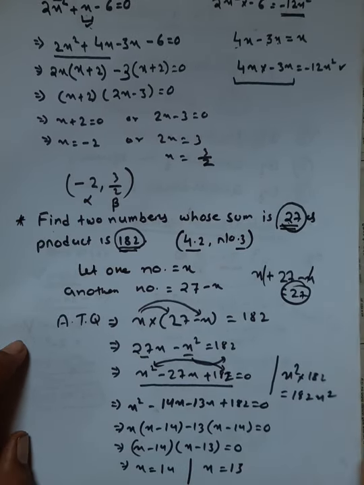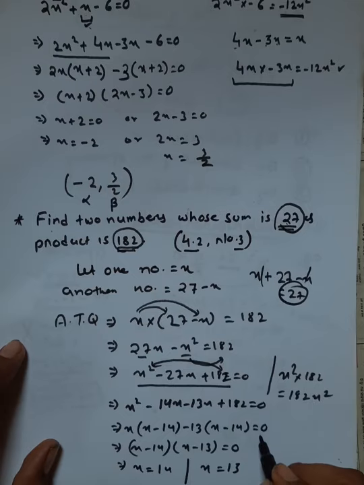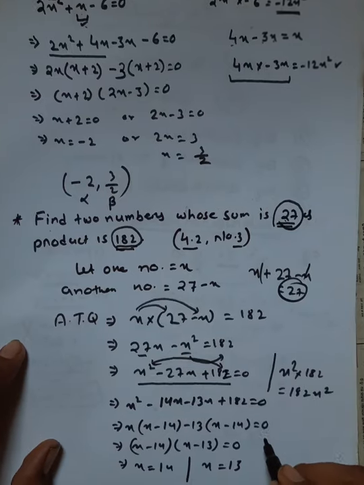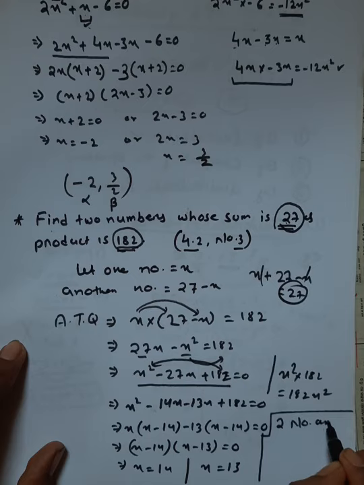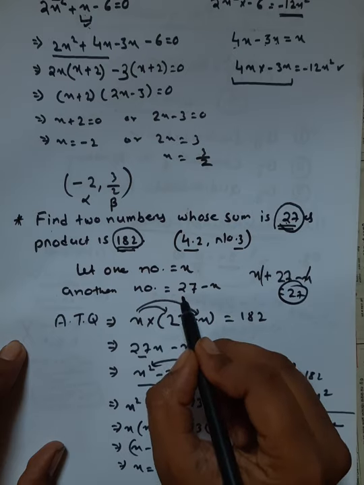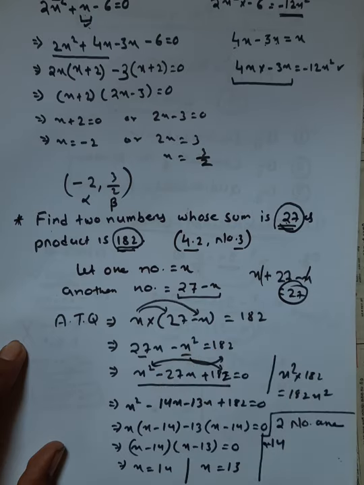Okay, so the two numbers are, one is 14. Then another one is how much? 27 minus x. So another one will be 27 minus 14. This will be 13. Okay, so this is our answer, 14 and 13.